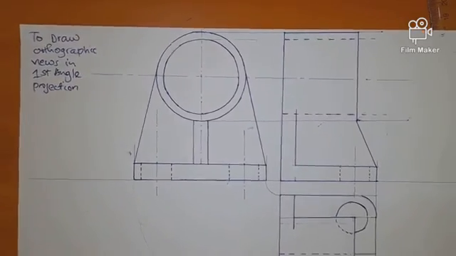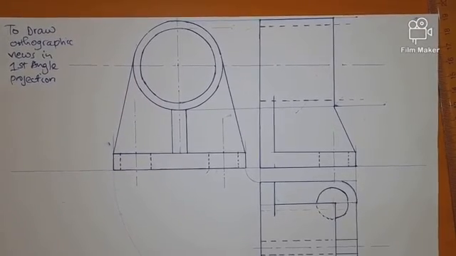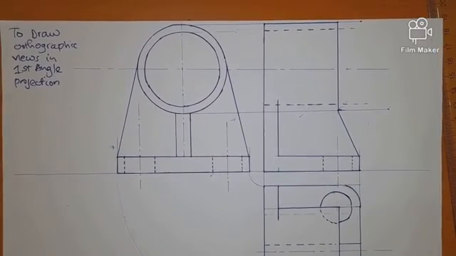Thank you very much. At your own time, if you do the same, you can now include the dimensions, but in this case I've not included the dimensions.